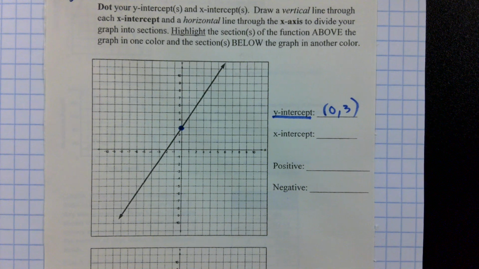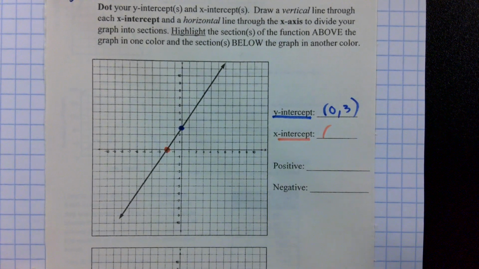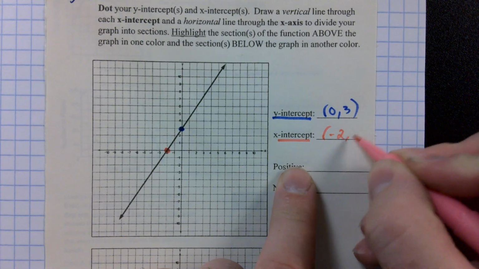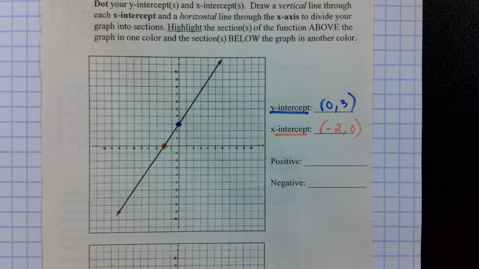What would my x-intercept, Chloe, be? -2. It's where we cross the x-axis. What would my coordinate pair be for that, Chloe? -2, 0. Perfect. -2, comma 0, because my x-coordinate always goes first, just like in the alphabet.